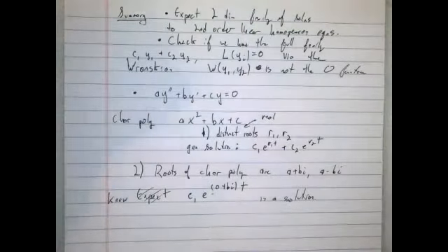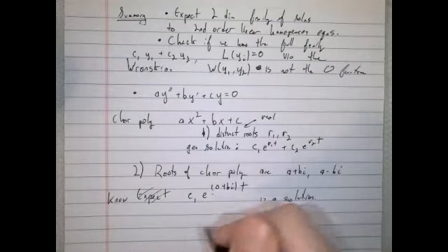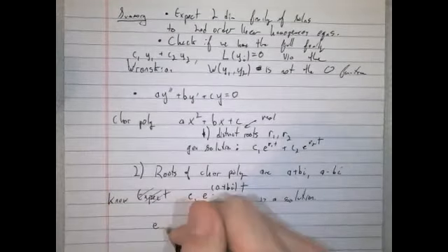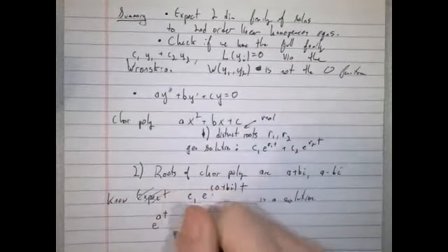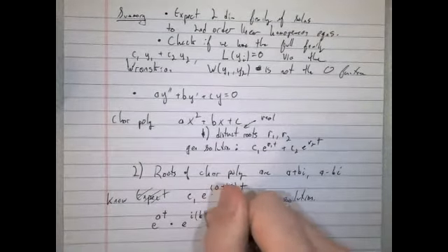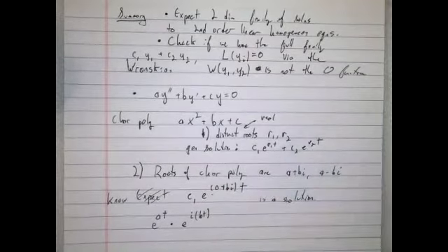What do we do further? We use our rules of exponents to simplify. So maybe I'll forget the C1 and I'll just write this is equal to e to the at times e to the i bt. And what is e to the i bt?